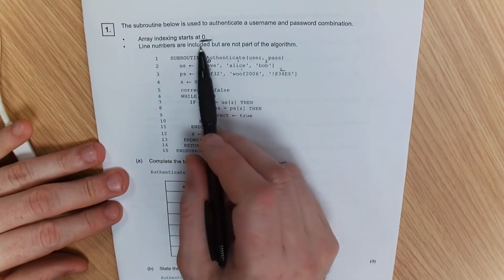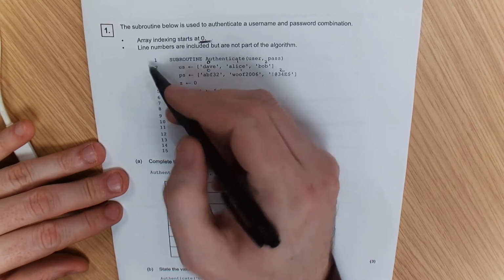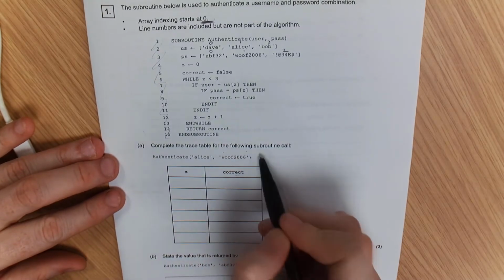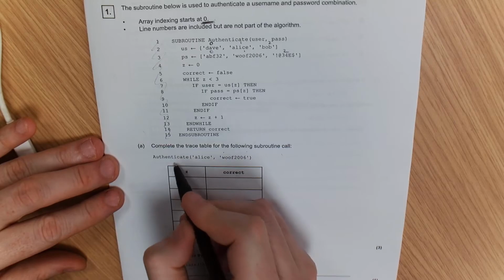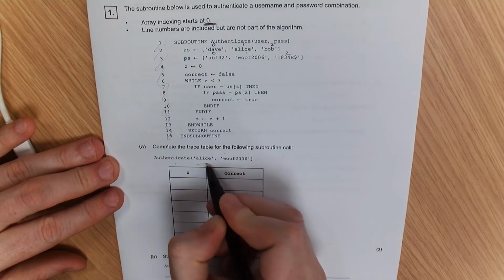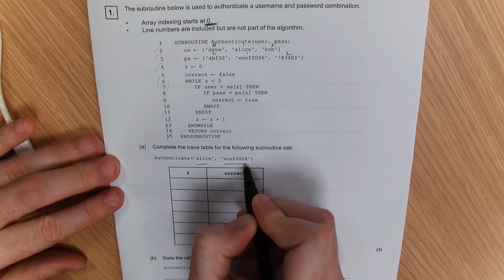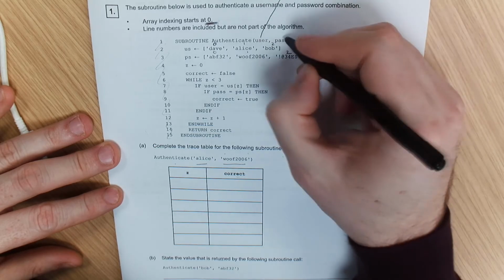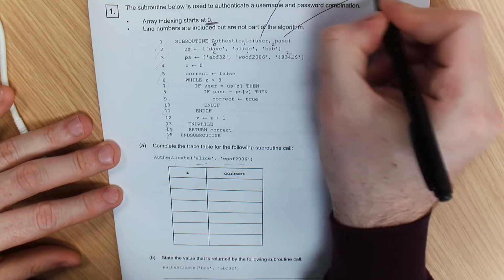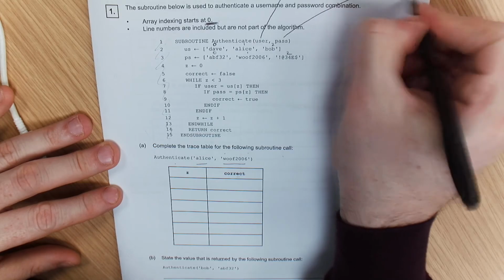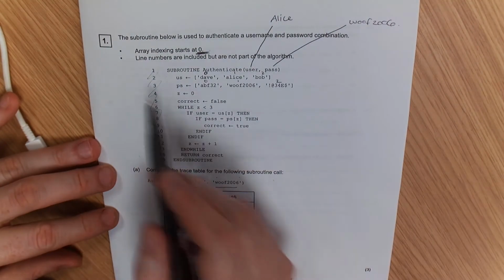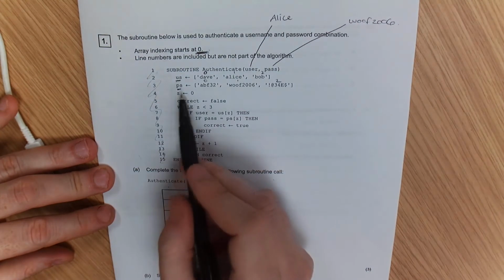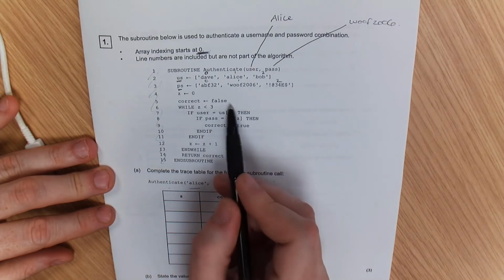So it says line numbers are included but not part of the algorithm. So basically, they're just there as a reference. Now it says here, complete the trace table for the following subroutine call. All right, authenticate. It's passed in user Alice and Woof 2006. So the user here is Alice, and her password was Woof 2006, just so you can see what's happening. All right, now we've got our usernames and we've got our passwords. That's what's happening here.